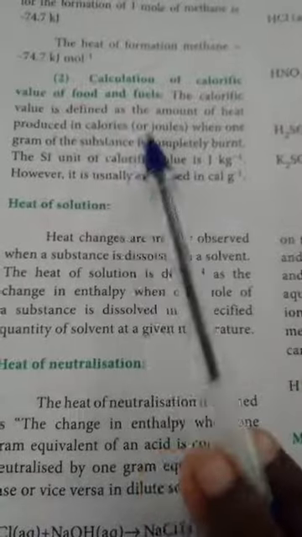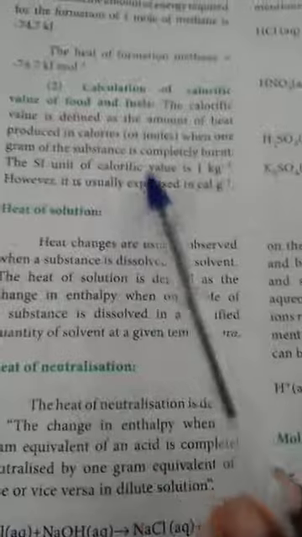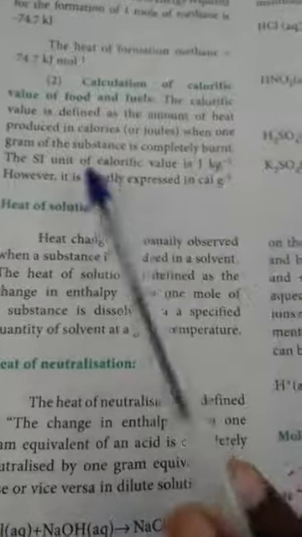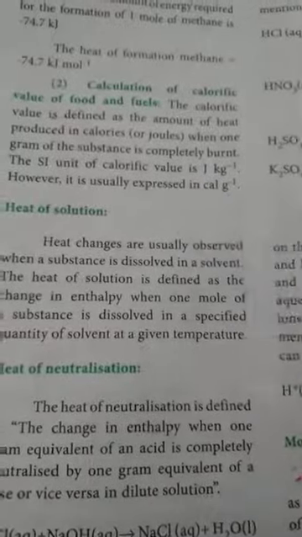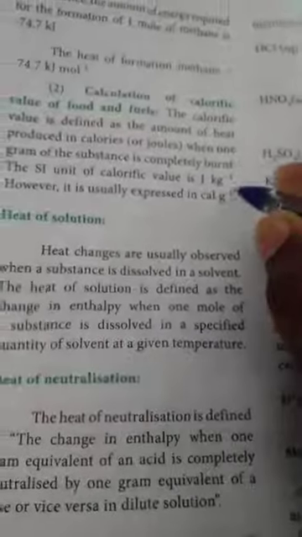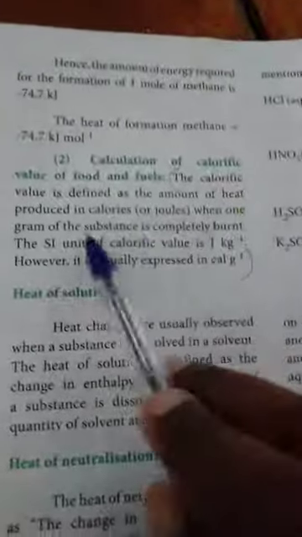Calorific value is defined as the amount of heat produced in calories when 1 gram of the substance is completely burnt. And the SI unit they have given is joule per kilogram, and usually this one is expressed in calories per gram. Just note till this per gram. These are the applications of heat of combustion. And here, 1 calorie is separate, and 2 more questions. If your question is about calorie, note the answer: calorific value is defined as the amount of heat produced in calories when 1 gram of the substance is completely burnt. Till this, you just note the answer. This is important for 2 more questions.